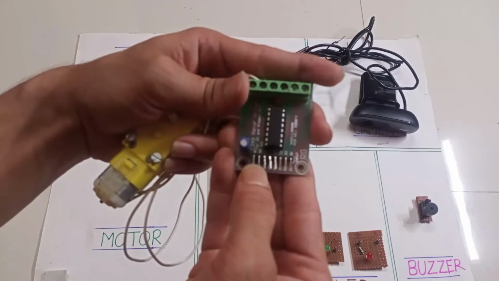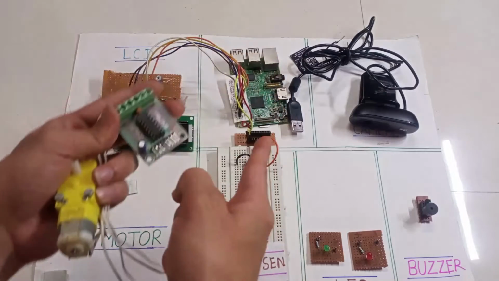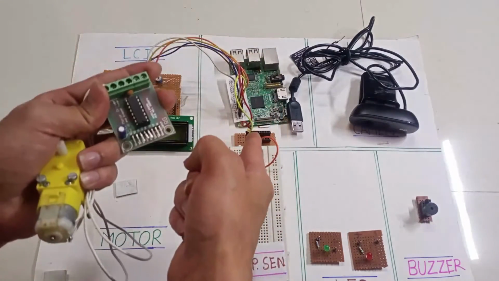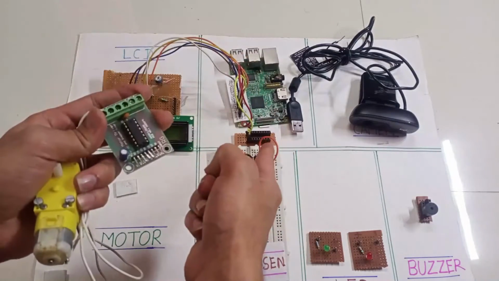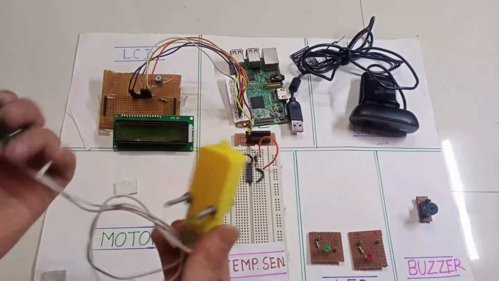So the A1, A2 pins go to Raspberry Pi pins, the enable pin goes to the VCC pin, then again the VCC pin should go to the VCC pin and the ground pin should be connected to ground. One by one we will connect those pins to Raspberry Pi.